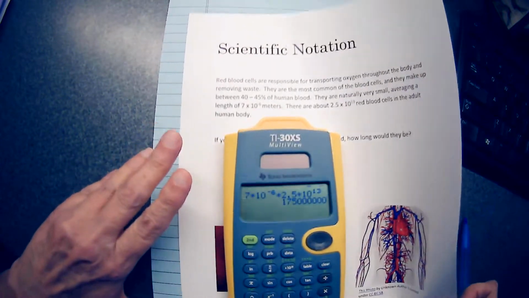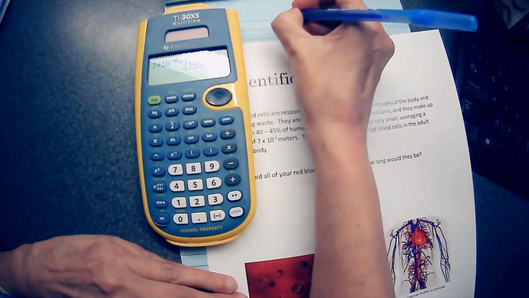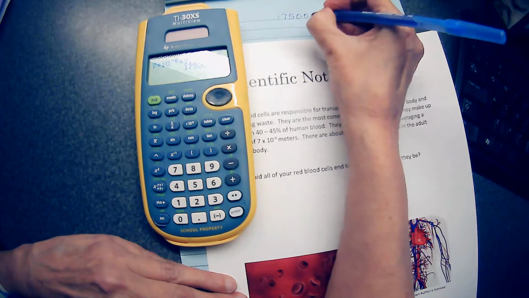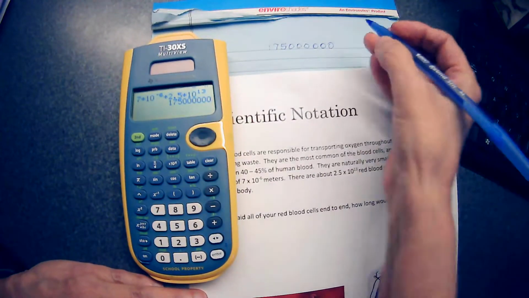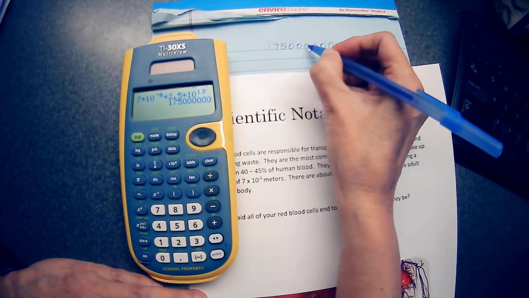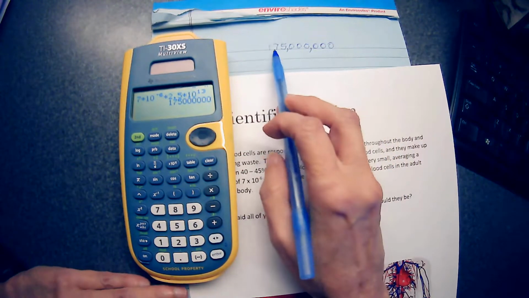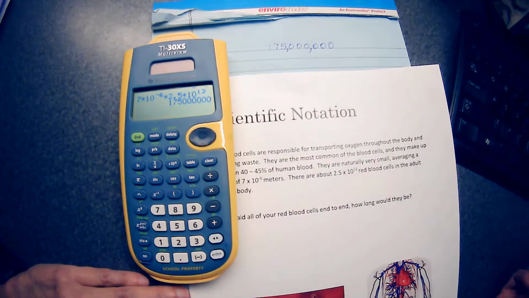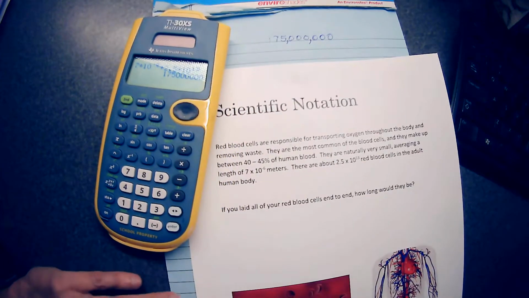Let me write it out because the calculator doesn't put commas in there, does it? So we have 175, and then 1, 2, 3, 4, 5, 6 zeros: comma, 1, 2, 3, comma, 1, 2, 3. So we would have 175 million, all right, is how long it would be.